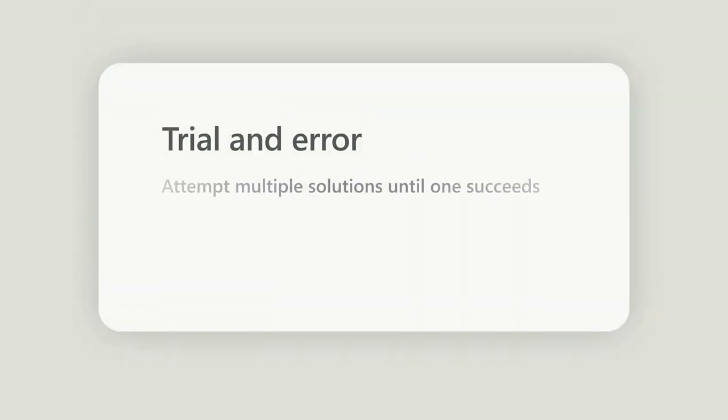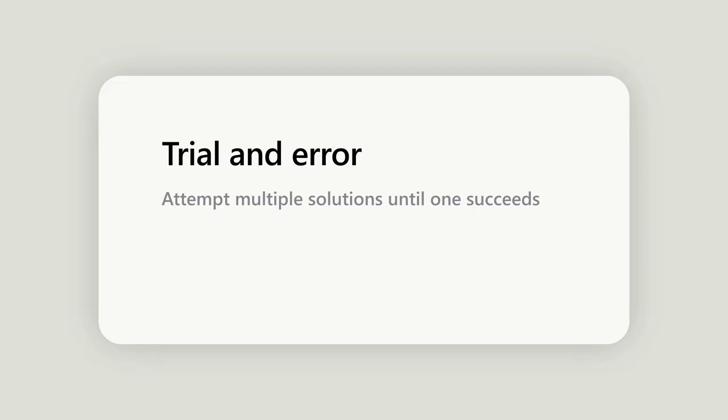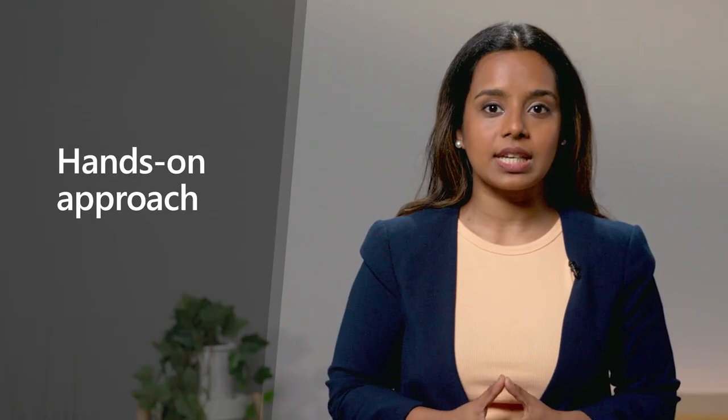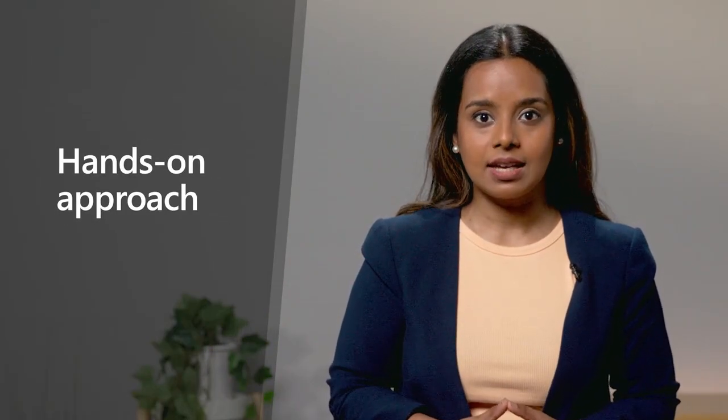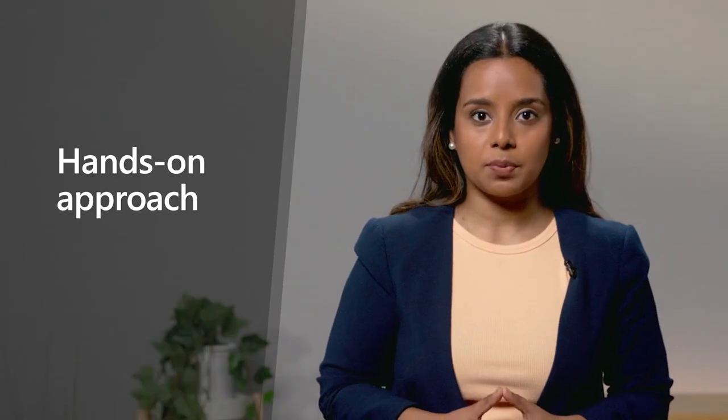The next method, using trial and error, might seem unsophisticated, but it's a powerful tool in the problem-solving arsenal. It involves attempting multiple solutions with the expectation that some will fail, but also with the hope that one will eventually succeed. This method shines in scenarios where the range of possible solutions is known, but the correct one is not immediately obvious. It's a hands-on approach that encourages experimentation and learning from mistakes, fostering a deeper understanding of the problem at hand.